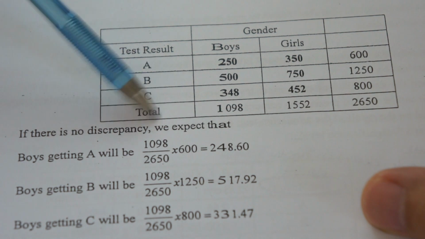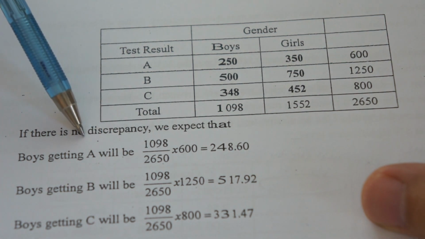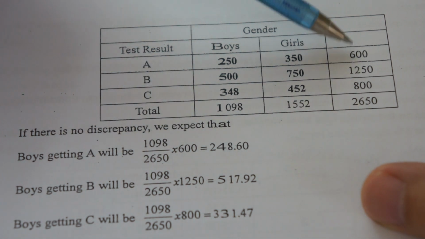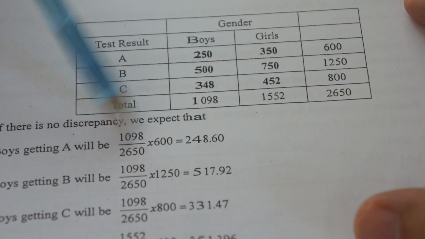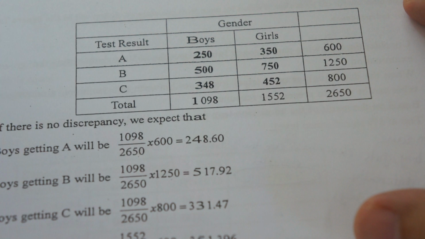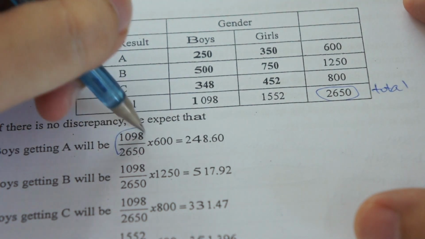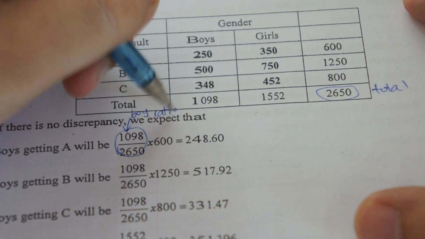So if there is no discrepancy, which means that there is no difference between the performance of boys and girls, you should expect, according to the ratio of boys and girls, 1098 divided by 2650, which is this number divided by the total. So this fraction is of course the ratio of boys.